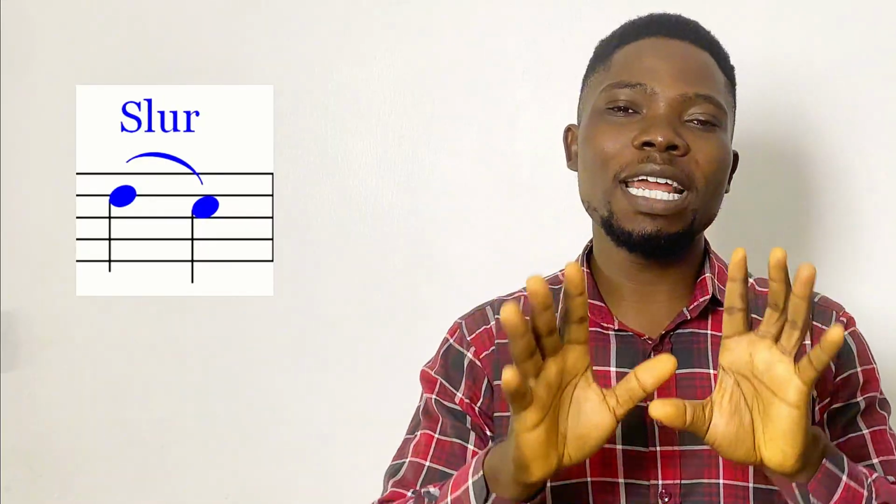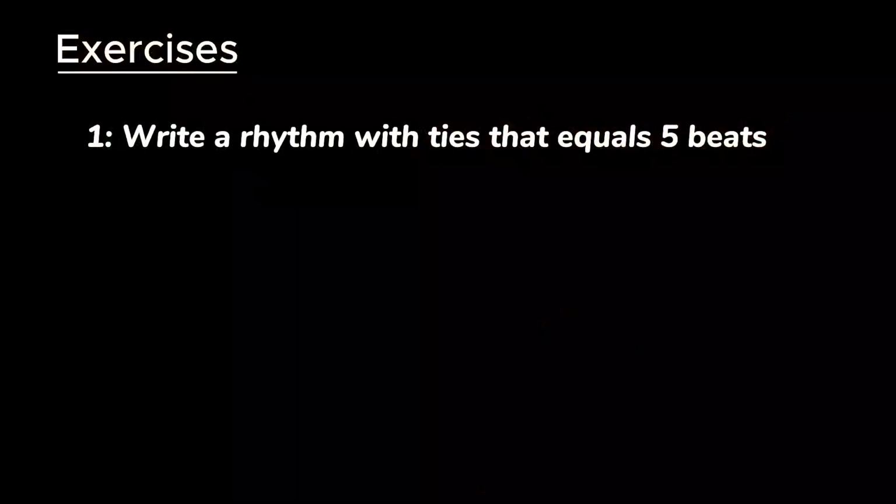Then the opposite of a tie is a slur. A slur simply means play the 2 notes smoothly together, which means don't detach the notes. So most times you are going to see a slur on notes of different pitch. For example, C and A, and this curve mark will be on it. It means that you are slurring between C and A. So it means that you are connecting 2 notes of different pitch together.